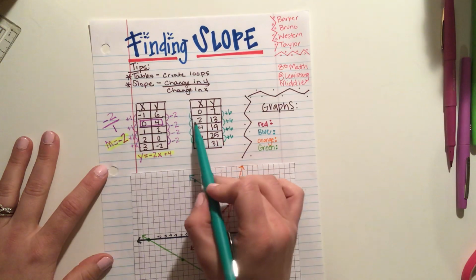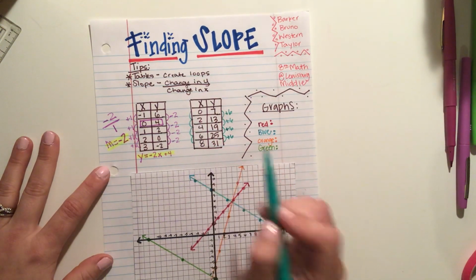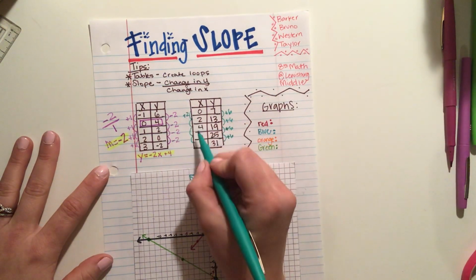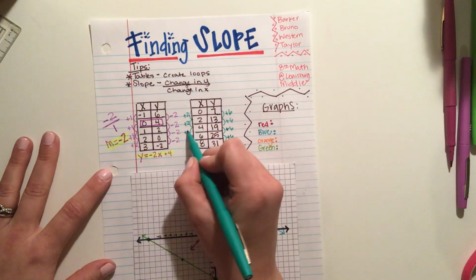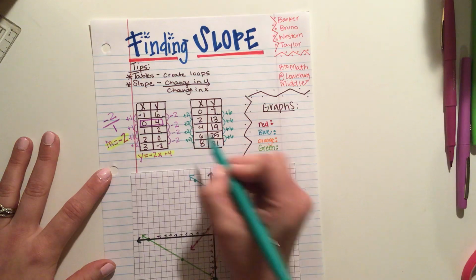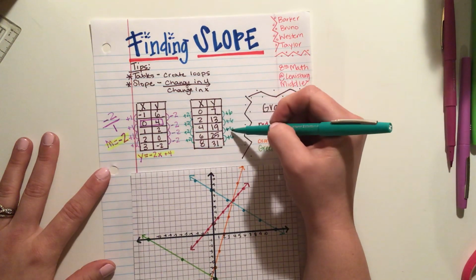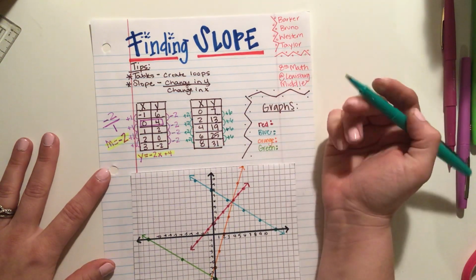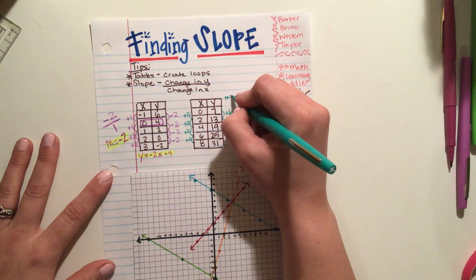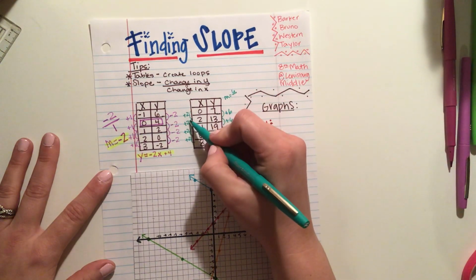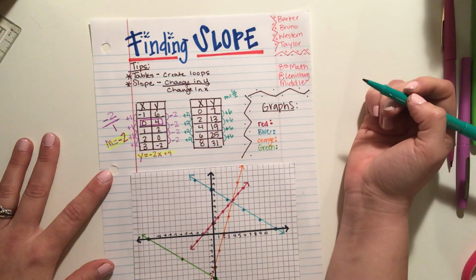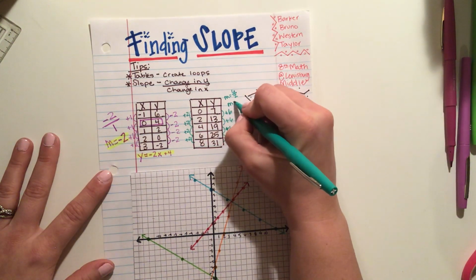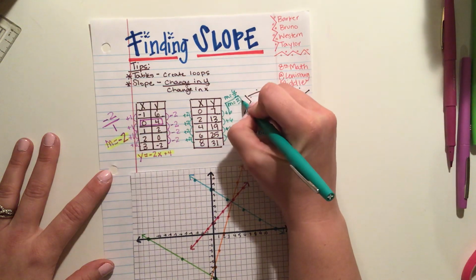Let's see what our change in x is over here. 0 to get to 2, plus 2. 2 to get to 4, plus 2. 4 to get to 6, plus 2. And 6 to get to 8, plus 2. So the change in y, every single time we were adding 6. That was our change. So m equals 6 over, what was our change in x? 2. Can you simplify 6 over 2? Yes. So m equals 3.